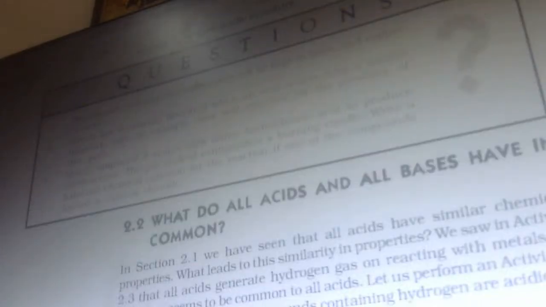Acid plus metal gives salt and H2. Carbon dioxide test. H2 test. Curd and sour substances, got that. Which gas is liberated when acid reacts with metal? That's fine.